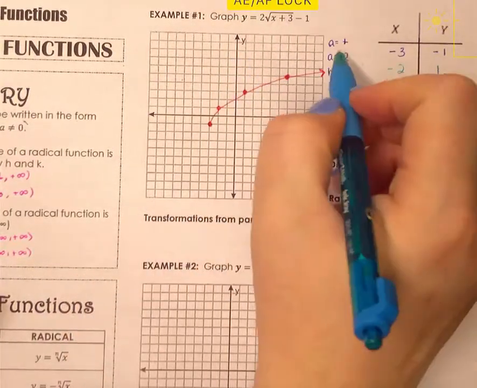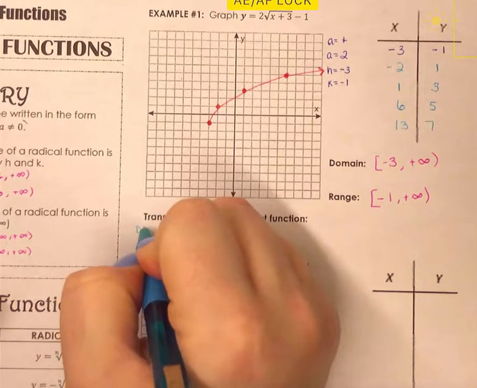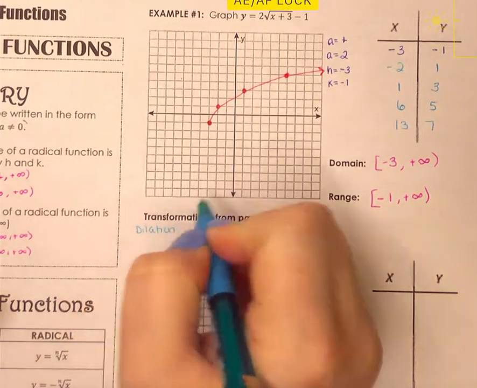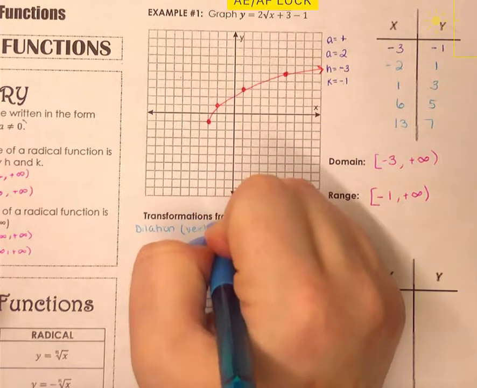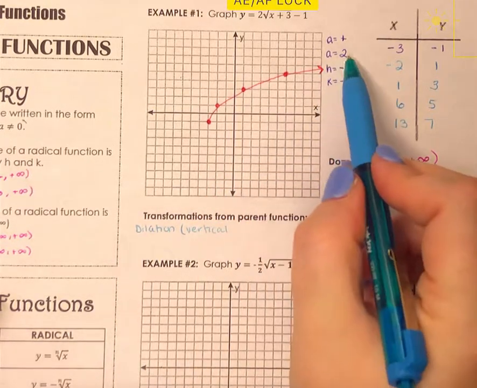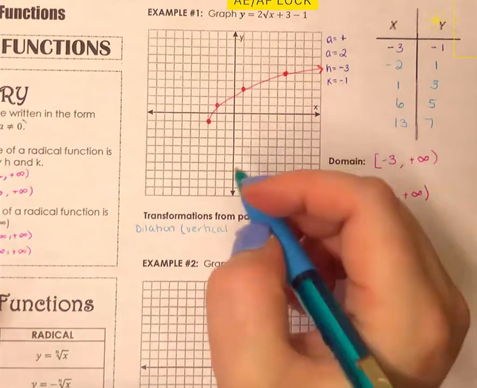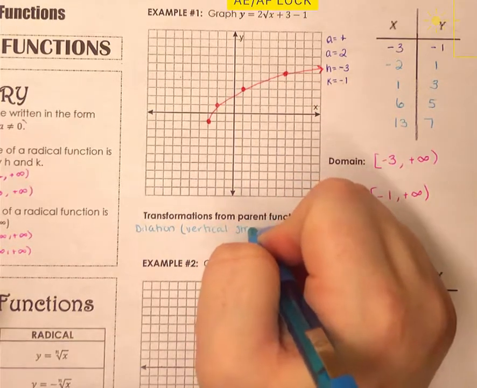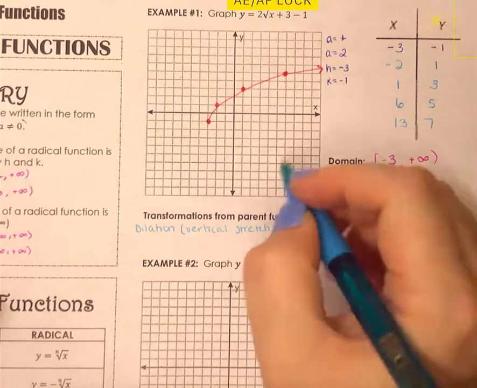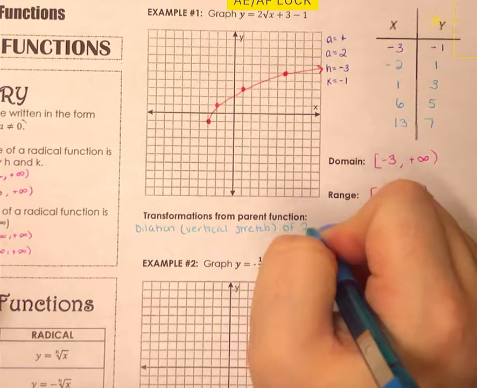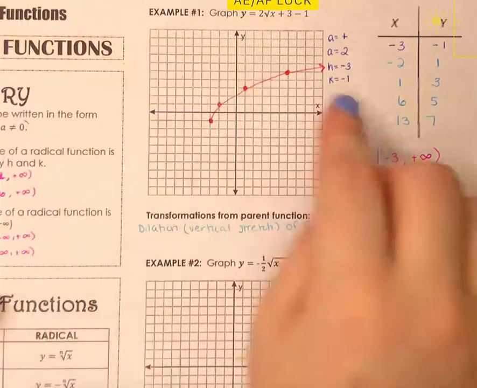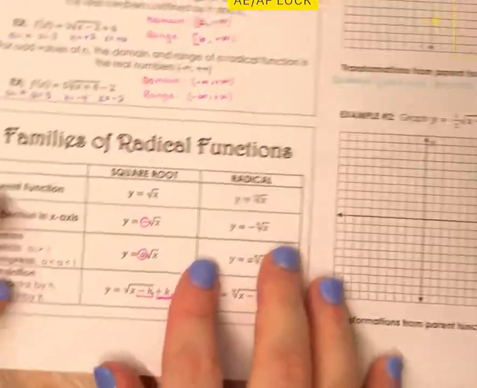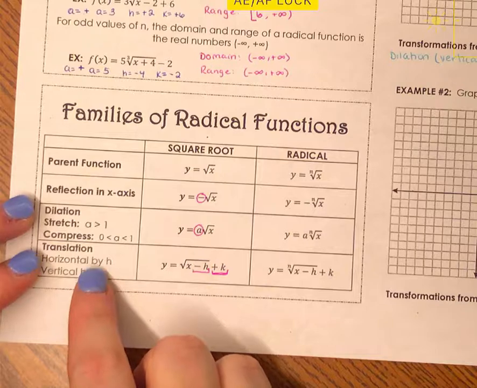So since the a value is 2, we have a dilation, which in this case will be a vertical stretch because the a value is larger than 1. So it'll be a vertical stretch. And it's of 2, because that's our dilation. We also have the h value of -3 and the k value of -1. So the h and the k value tell us our translations.